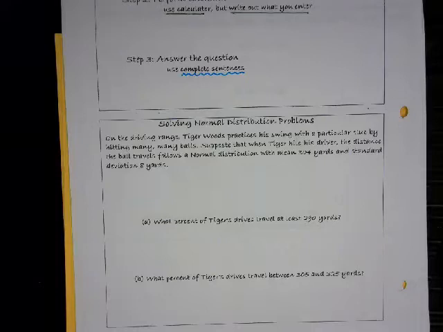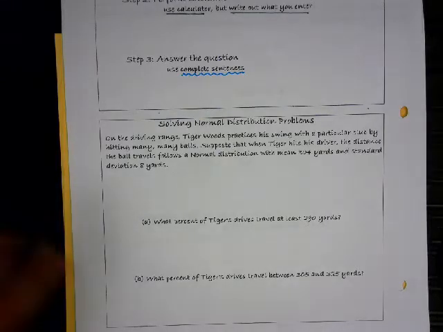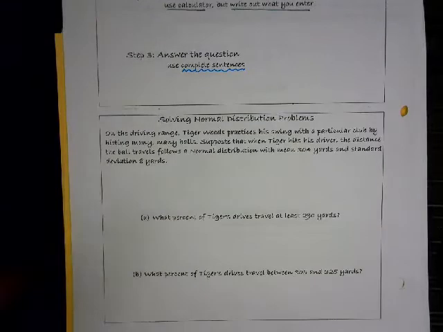Suppose that when Tiger hits his driver, the distance the ball travels follows a normal distribution with a mean of 304 yards and a standard deviation of 8 yards. So we're going to answer 2 questions. A, what percent of Tiger's drives travel at least 290 yards? And B, what percent of Tiger's drives travel between 305 and 325 yards?